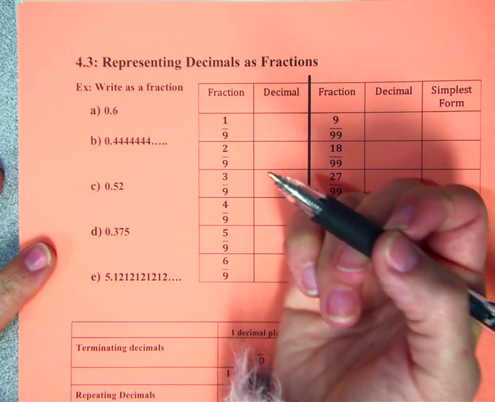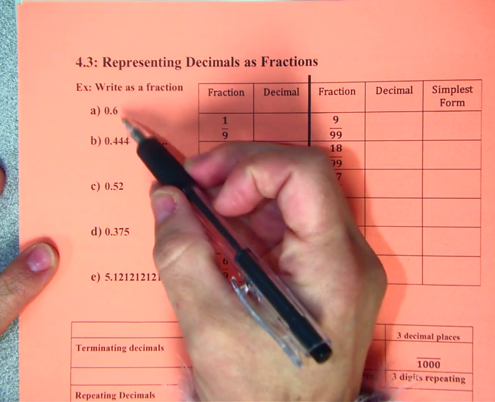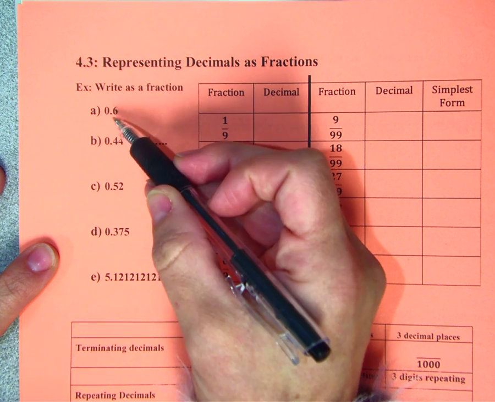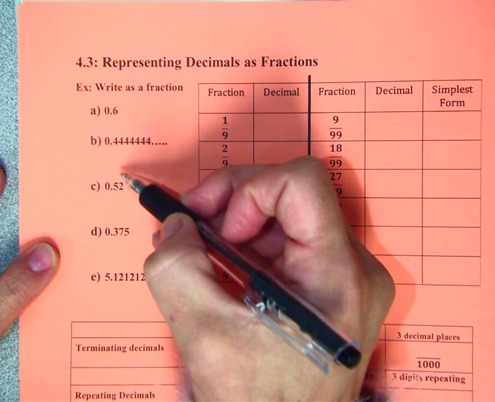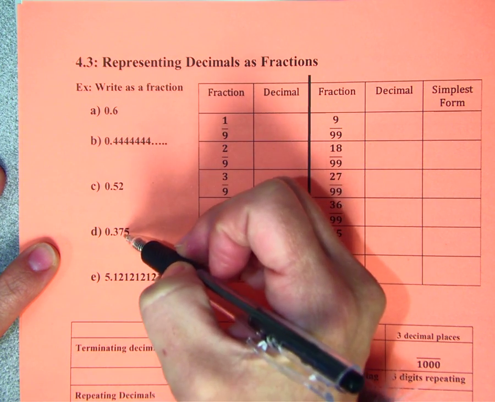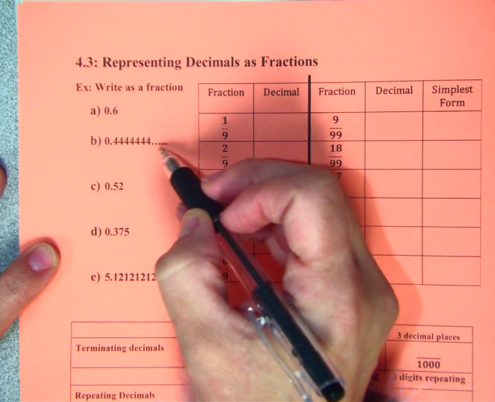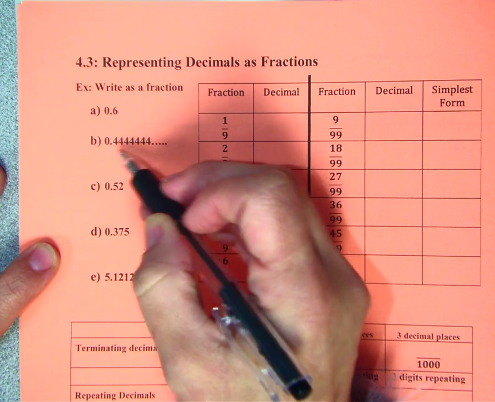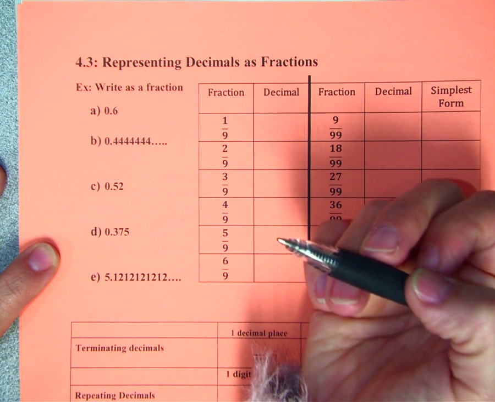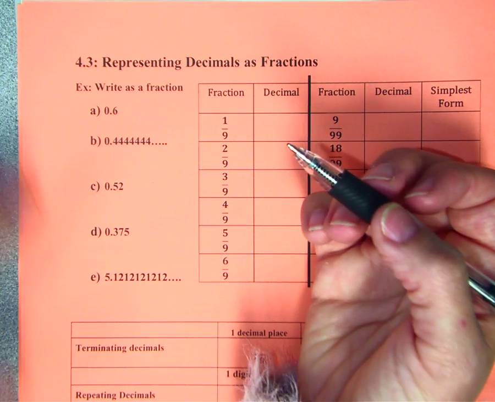Okay, so we have two different types of decimals that we could have. Either our terminating decimals, which are ones like 0.6, 0.52, 0.375. All of those are terminating because they end, and then the ones that keep going on forever with a repeating pattern, those are our repeating decimals. Okay, so first we'll talk about our terminating decimals.